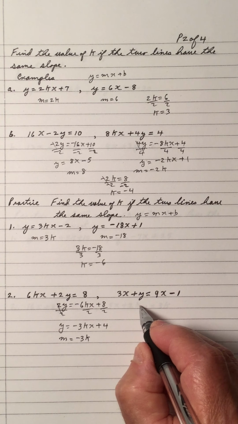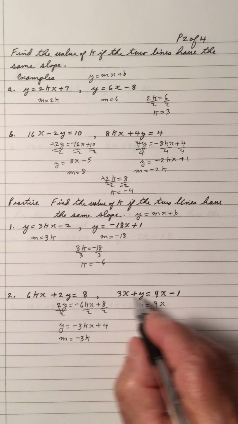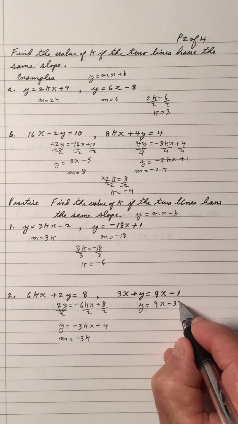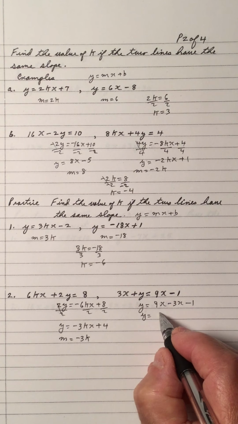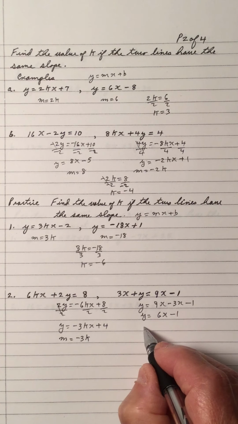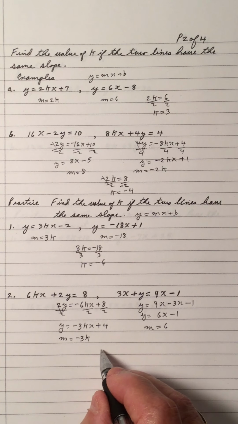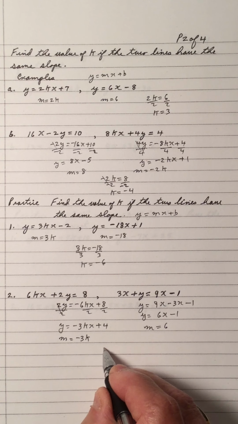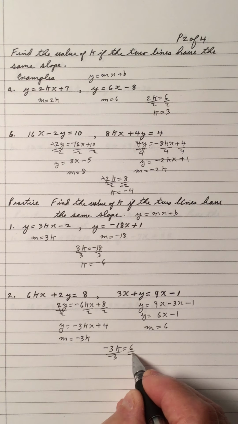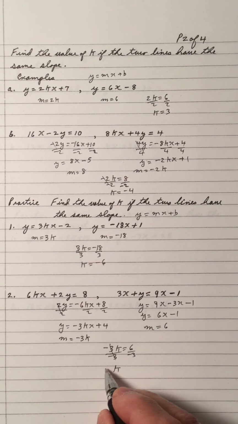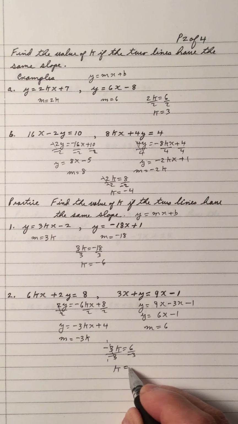And we're going to solve this equation for y. Y stays on the left, the x's move to the right. So when this x moves over, it becomes negative 3x. The plus 1 is already there, so we don't change it. 9x minus 3x is 6x minus 1. So the slope of this line is 6. And it says find k and the two slopes are equal, so negative 3k equals 6. Divide both sides by negative 3. Cancels. And 6 divided by negative 3 is negative 2.